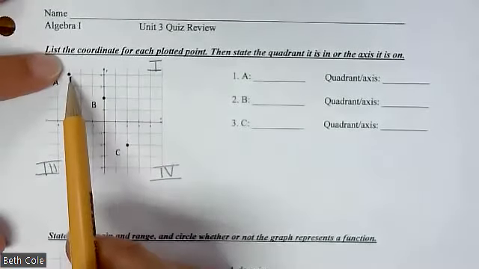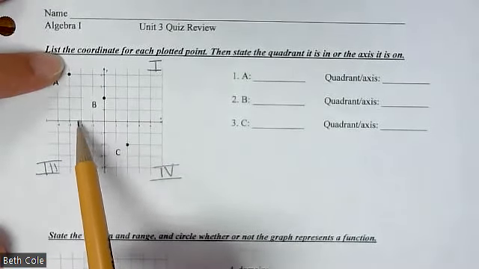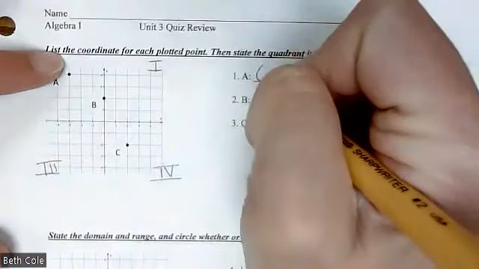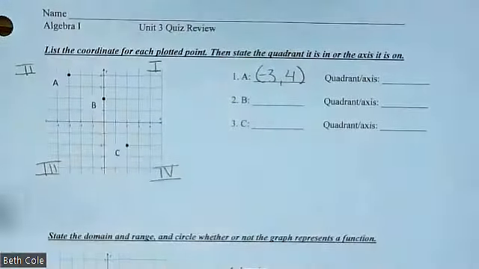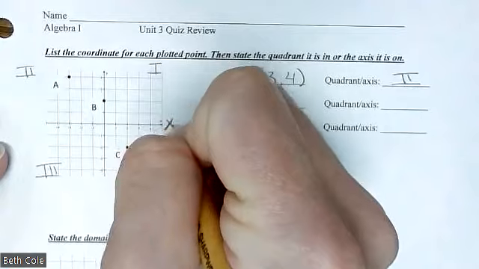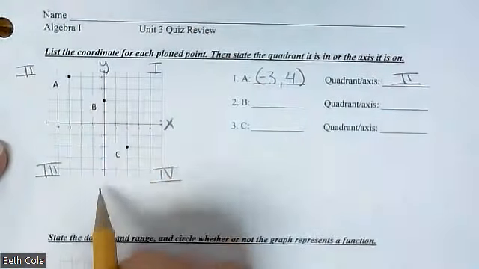So A, right here, we went left, it looks like 3, and then up 4. So the point is -3, 4, and it's quadrant 2. Oh, quadrant or axis. If it lands exactly on an axis, you would just say X or Y. This one is X, this one is Y.